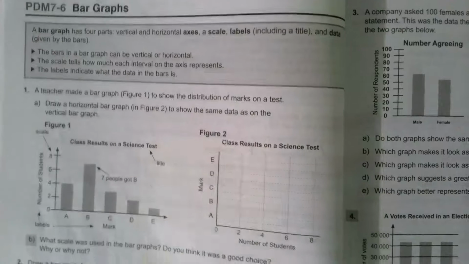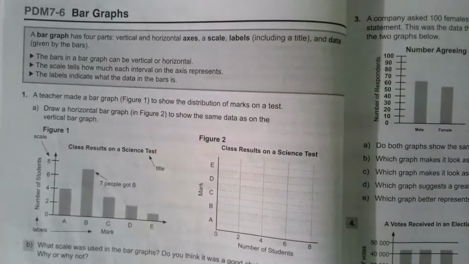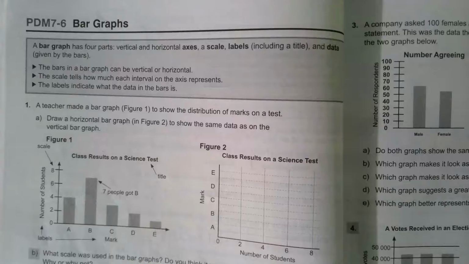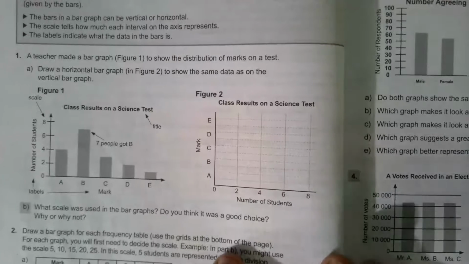Good morning, everyone. This is lesson 6 of Patterns in Data Management, Grade 7. I'm going to be working through this book, and you can follow along with me. I'm going to do a couple of these questions, so you can check your own work.